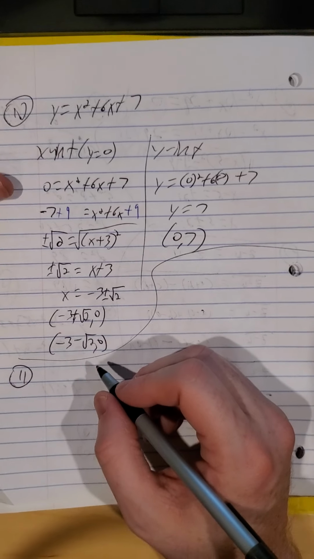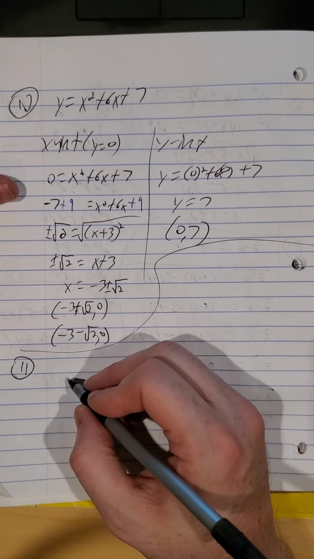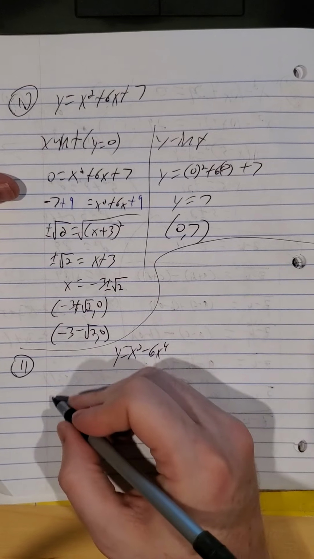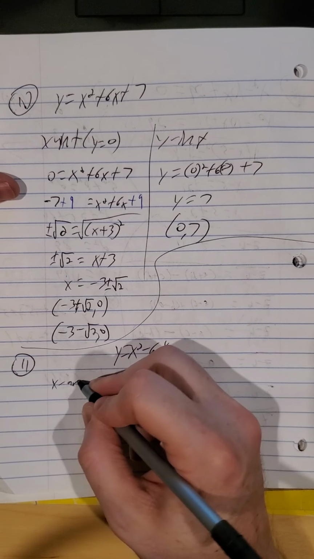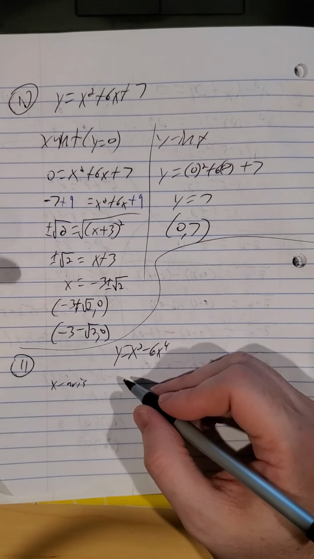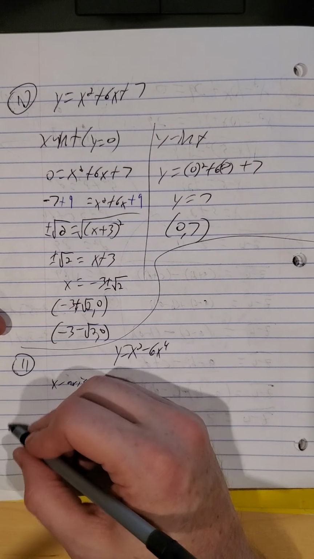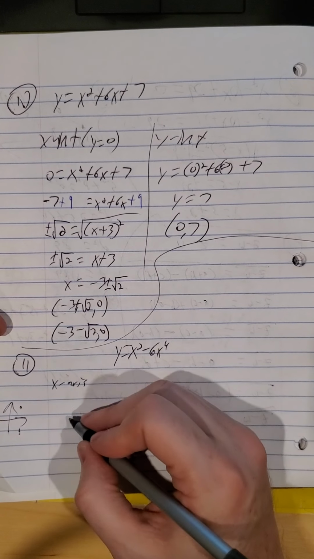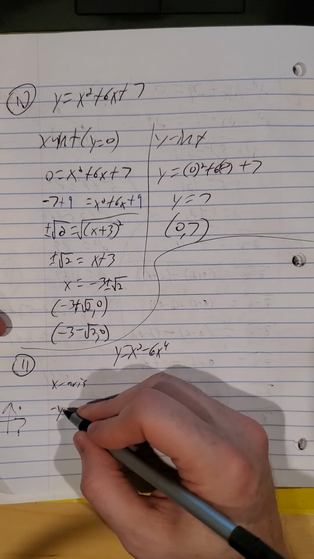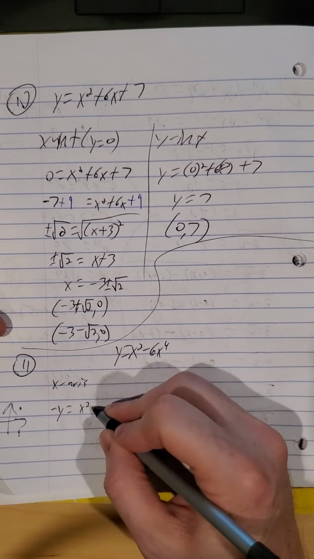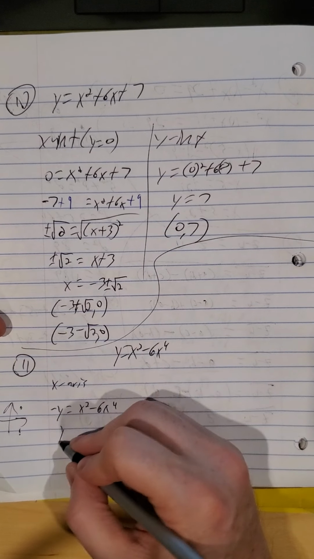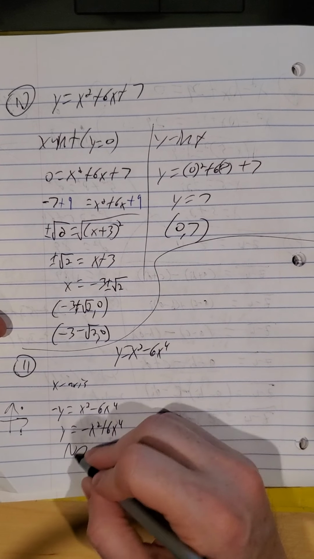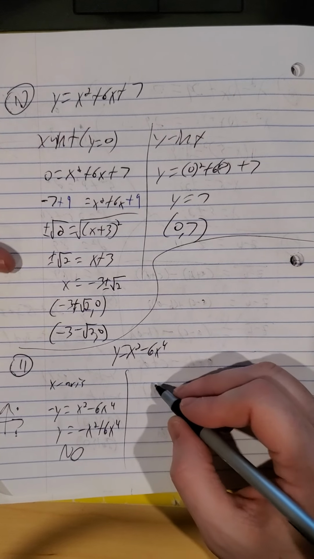We're looking at symmetry. So our original was y is x squared minus 6x to the 4th. So x-axis symmetry, flip something across the x-axis, and your y value will flip, your x value will be the same. So opposite of y is worth x squared minus 6x to the 4th. So y is opposite of x squared plus 6x to the 4th, not the same as the original. No on the x-axis symmetry.